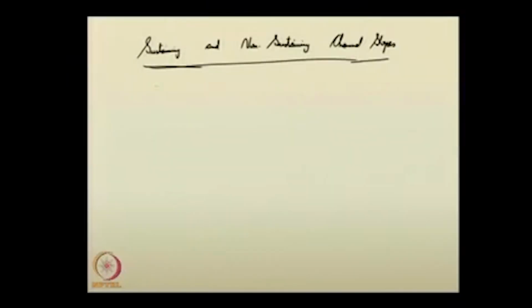So, let me ask you, where do you encounter sustaining channels? Out of the 5 classifications we made for the channel slopes, that is critical, adverse, horizontal, mild and steep, which are the sustaining slope channels and which are the non-sustaining slope channels?